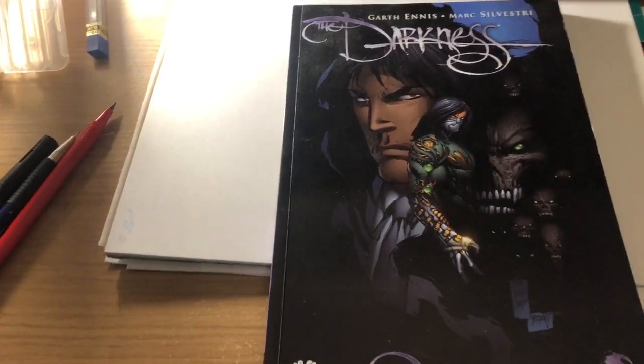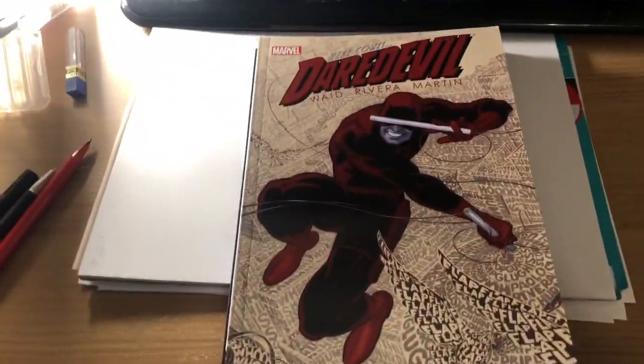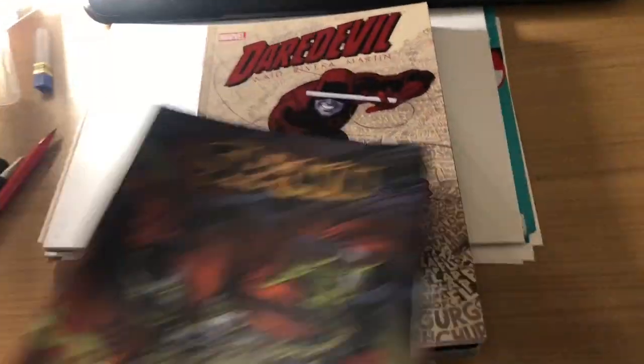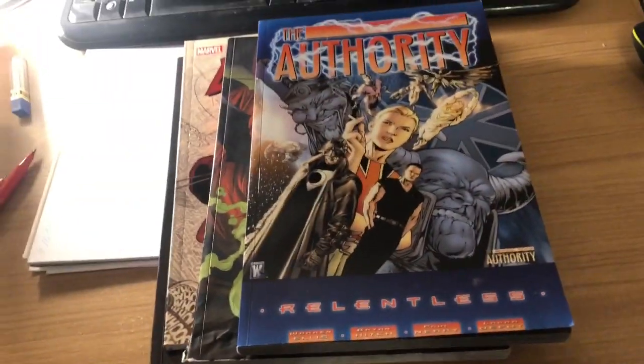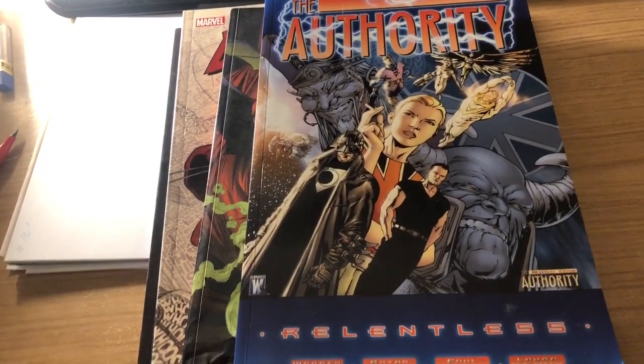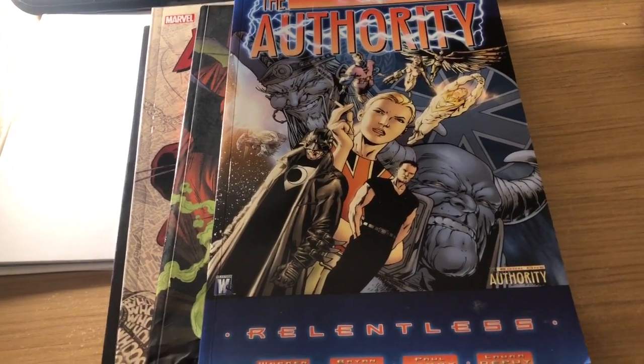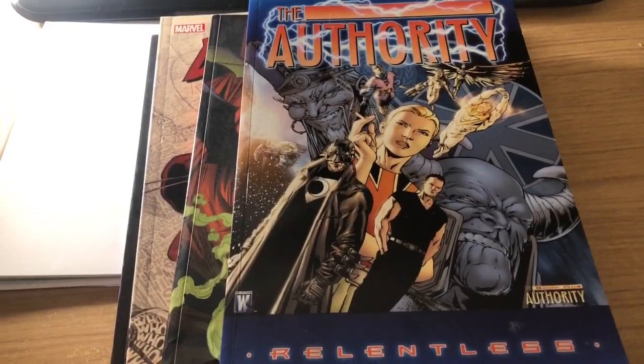Some of the characters that you might like to emulate, because I know I certainly did when I was coming up with characters as a teenager, are the likes of The Darkness, Daredevil. These are my favourite characters growing up. Spawn. And I absolutely love this book, The Authority. They're basically like the Justice League, but so dark, so twisted. Really, really cool characters. That said, you might prefer the clear-cut good versus bad. I'm not going to judge, because as long as you're reading comics, you're doing something good.